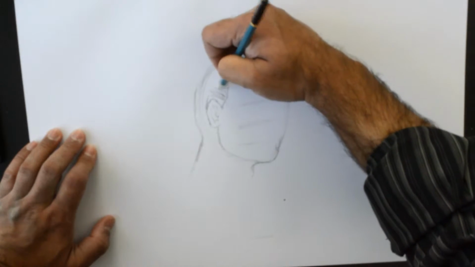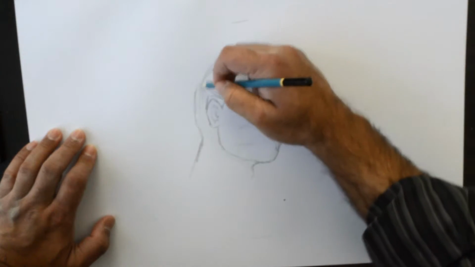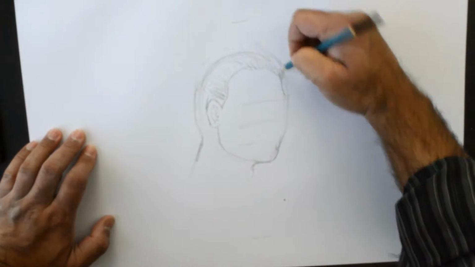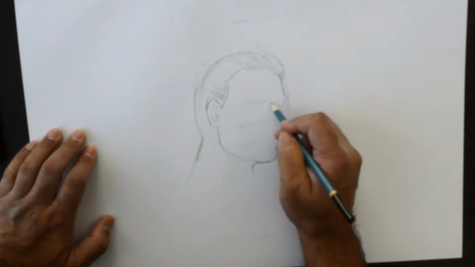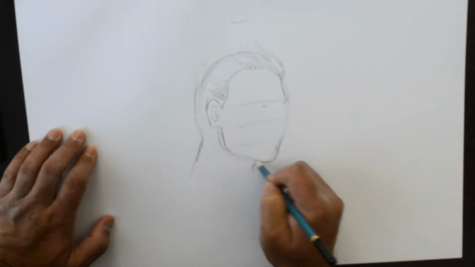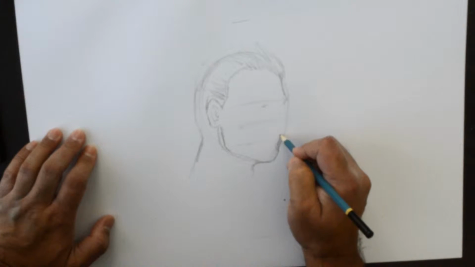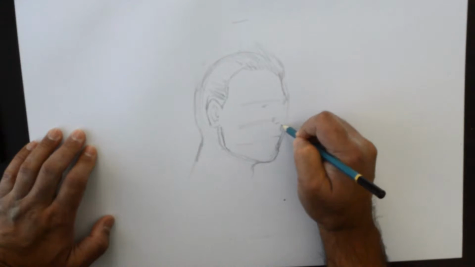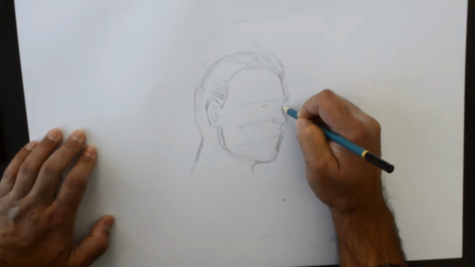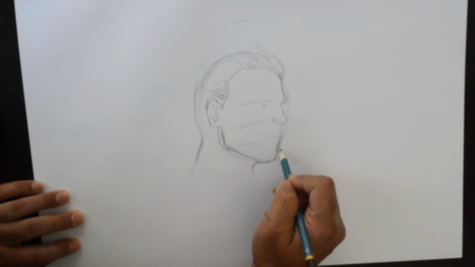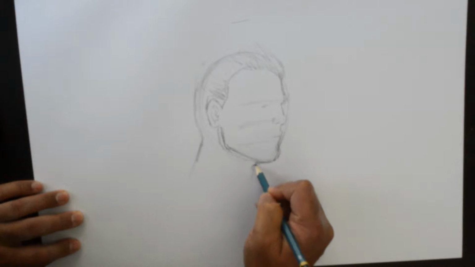But right here I'm putting down a quick generic face so that we can just play around with some shadows. And he's looking that way, so I have to bring that chin in a little bit. Okay, so we have some kind of structure coming about. Extend that chin a little bit.